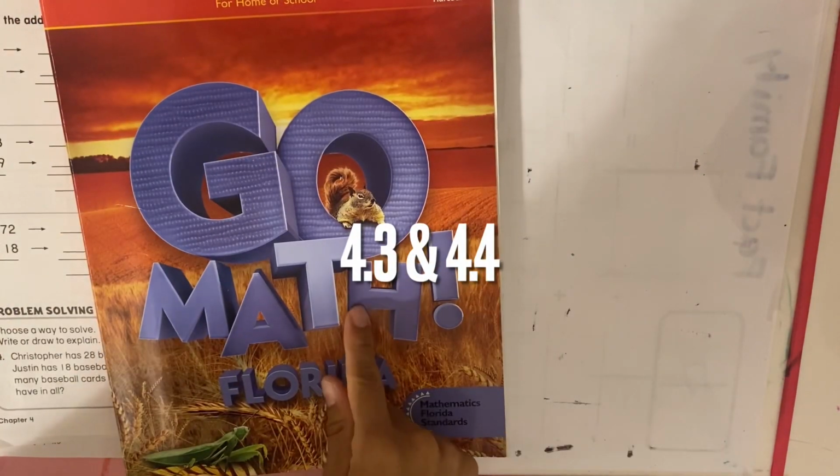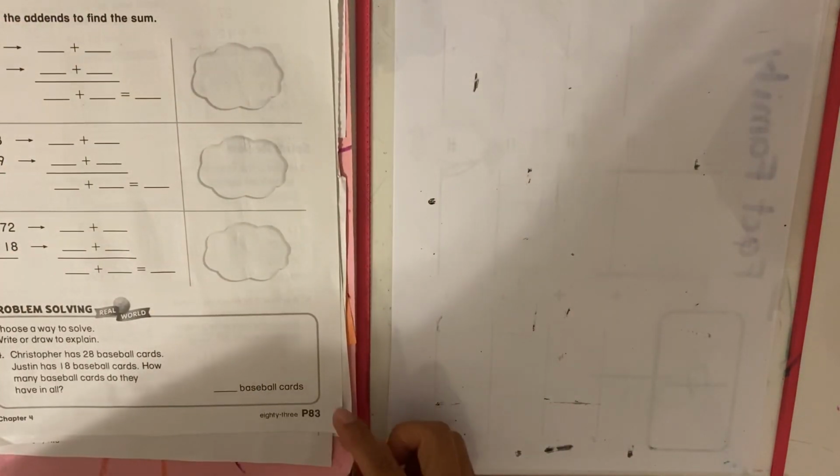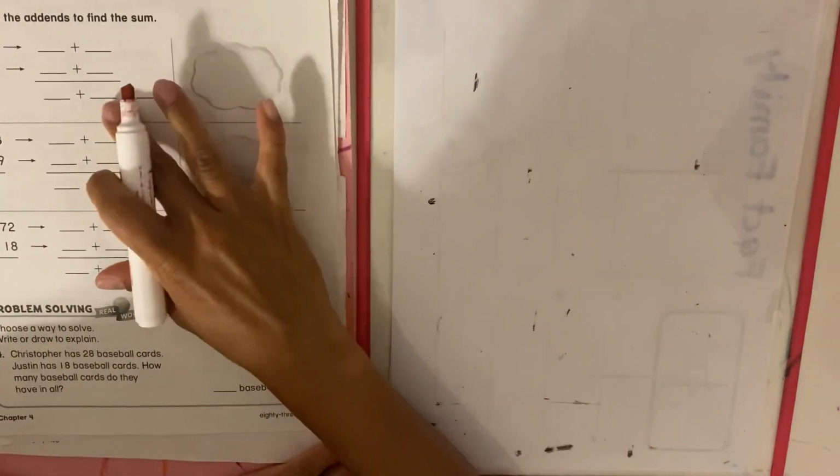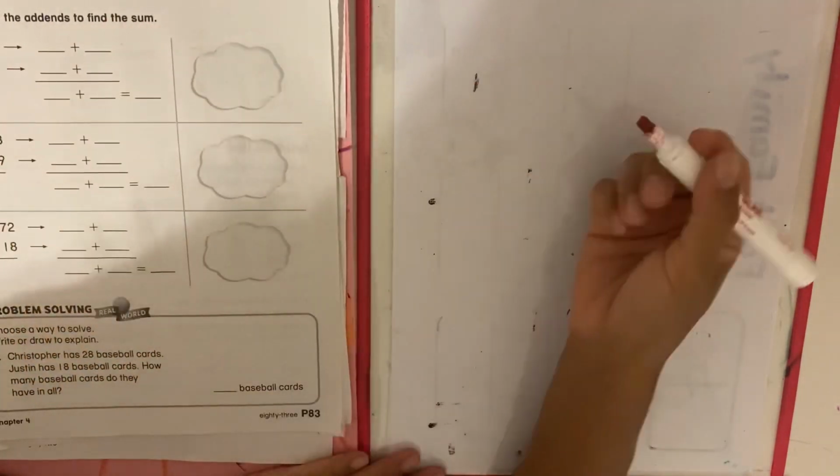Okay guys, so today we're doing Go Math lesson 4.3, chapter 4, page 83. They've given us 3 problems and how to solve them, sort of the steps that we need to take to solve them, because it says to break apart the addends to find the sum.